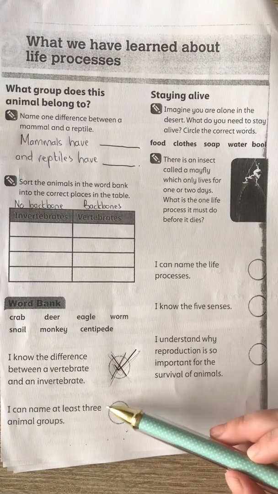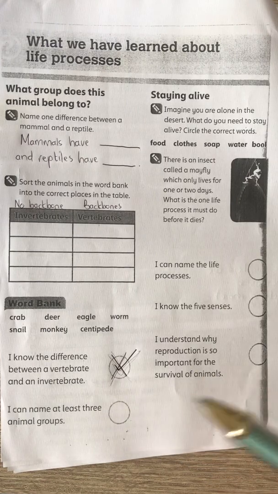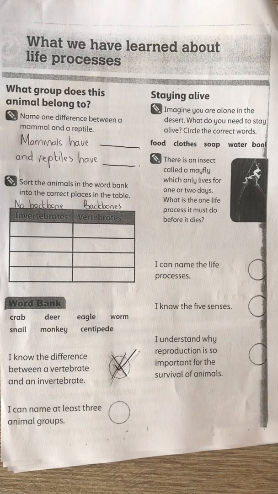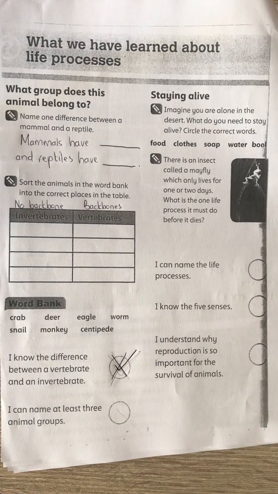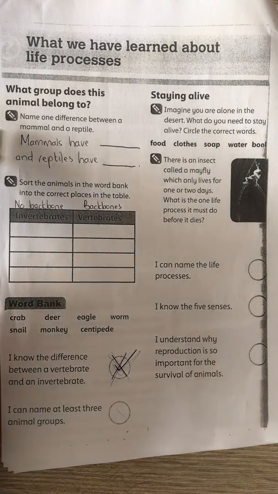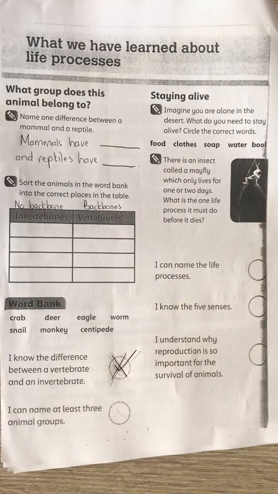Then, if you can name at least 3 animal groups, make a tick. If you cannot name 3 animal groups, make a cross. What they mean with animal groups is types of animals, like we learned about. Those type of things. We did 2 a week.